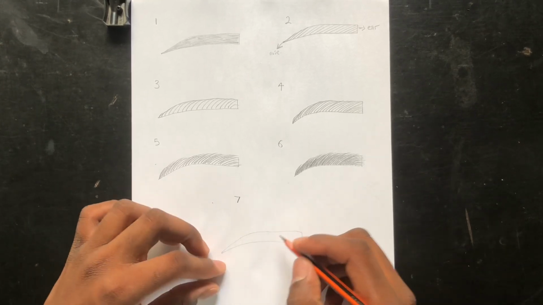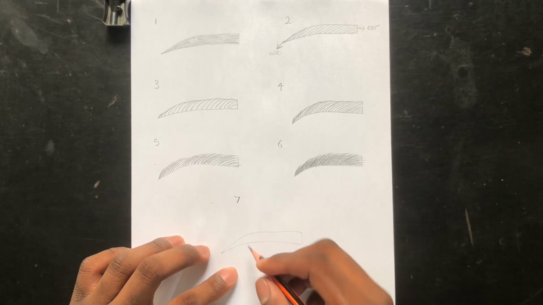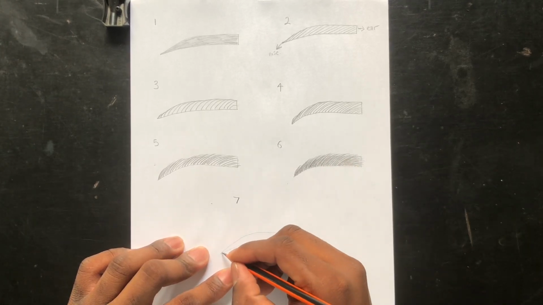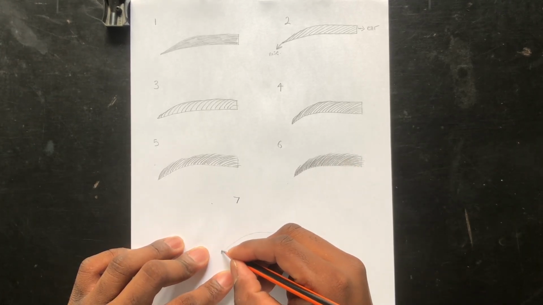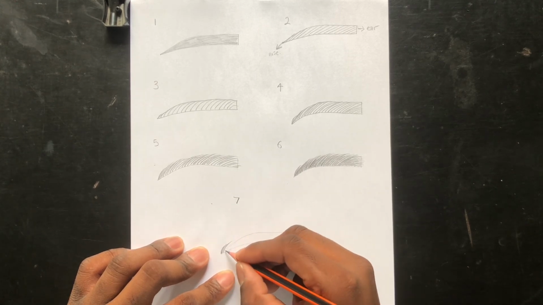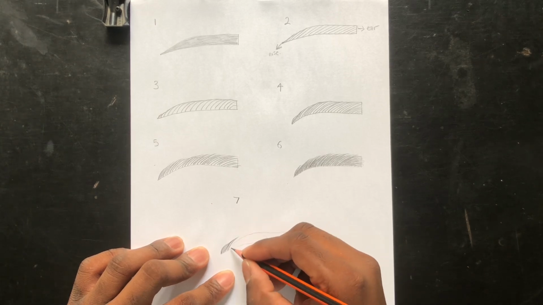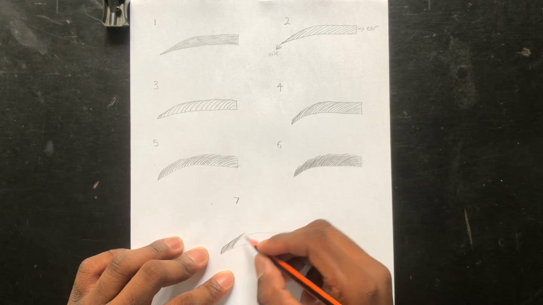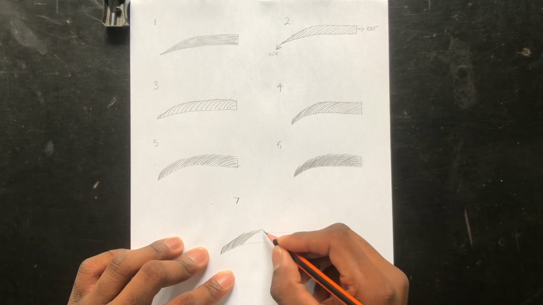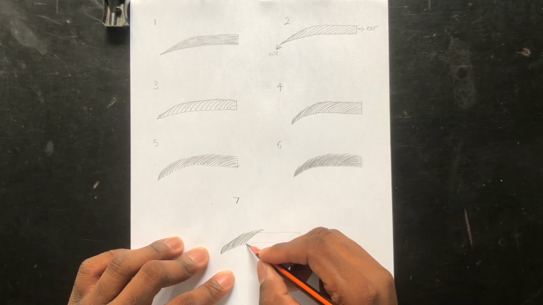Now, we will add in the curly hairs. So let's go again, close together, okay? Close together. And let them go higher as you go. But let them emerge from the line below.